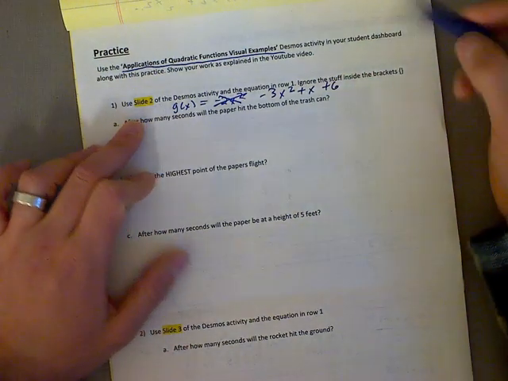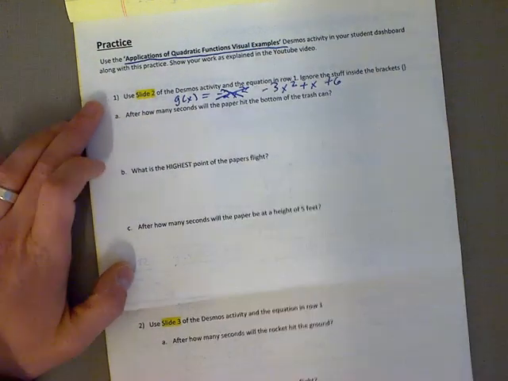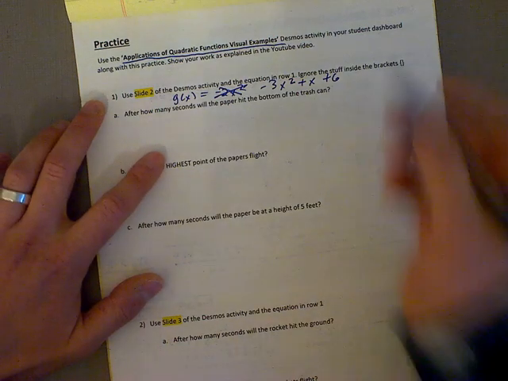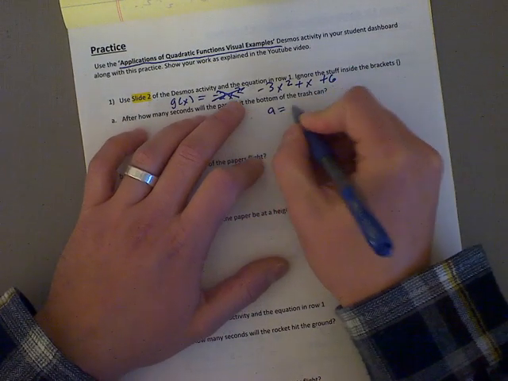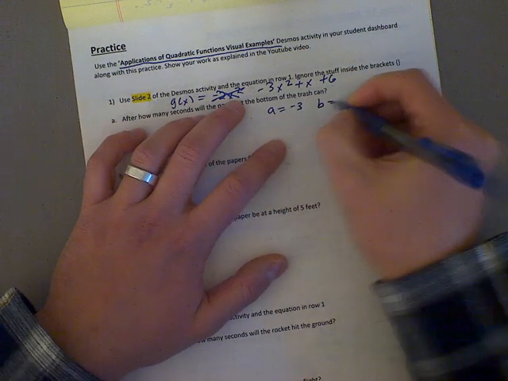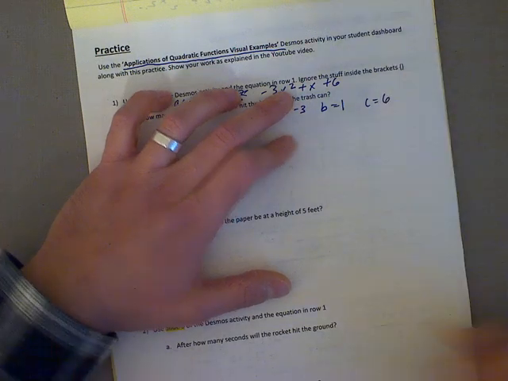And so you're going to use this equation like we did in the example to solve different parts of this application problem. To just kind of help you get started here, remember that a would be negative 3, b, since it's plus x, the coefficient here is 1, and then c is 6.